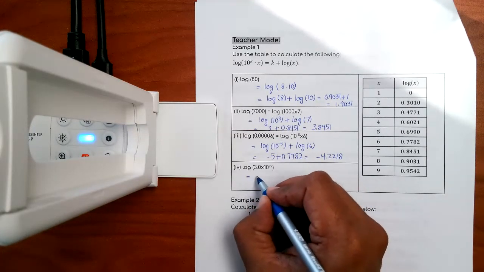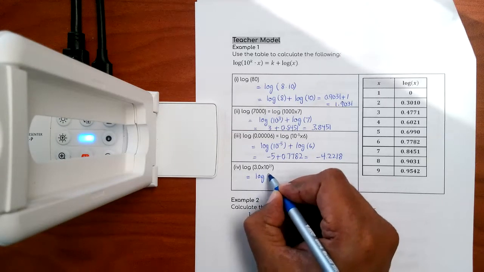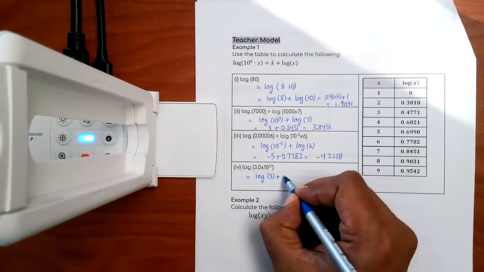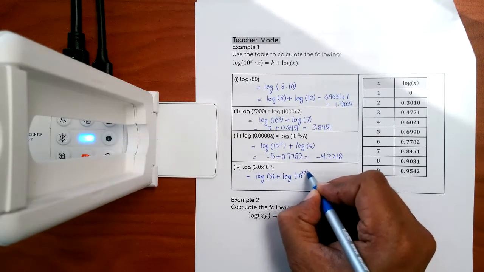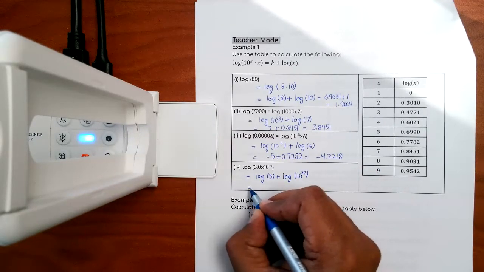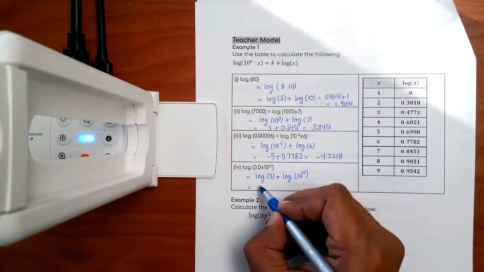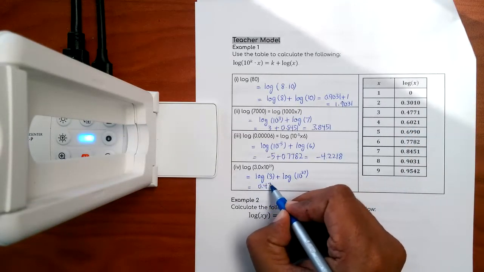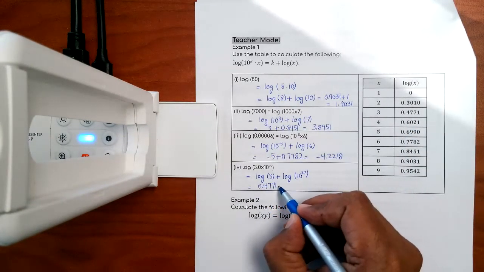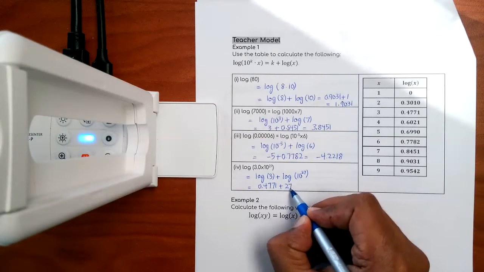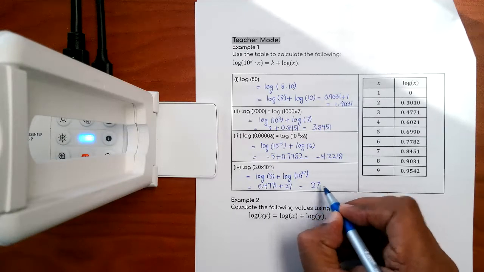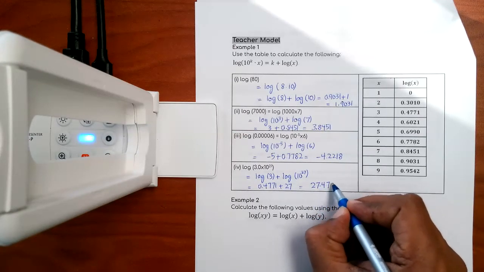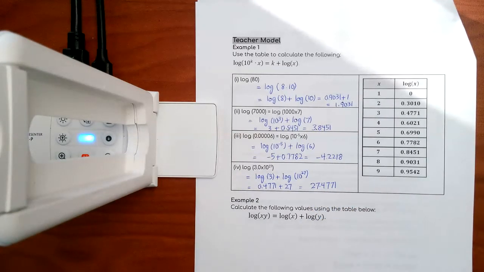Again, no problem. I just split that into log of 3 plus log of 10 exponent 27. So log of 3 is here 0.4771, and log of 10 exponent 27 is simply 27, and then when I add them, I will have 27.4771. That will be my answer.